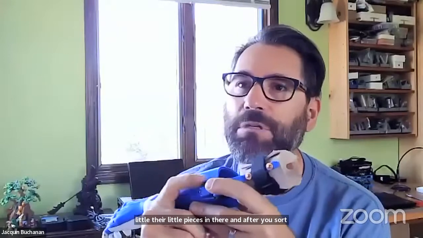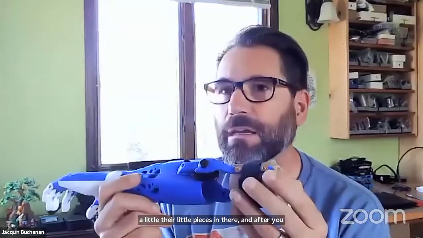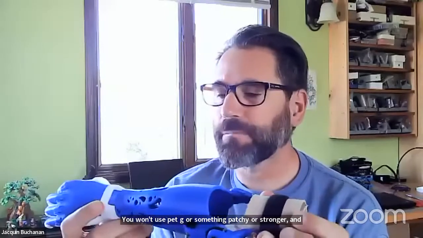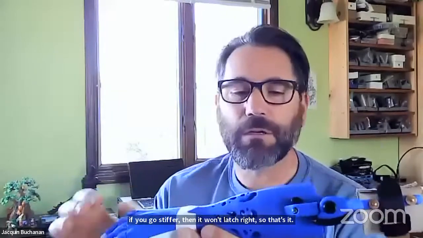For this little latch, definitely don't use PLA. There are little pieces in there, and after you do this 100 times, the PLA will likely break. So definitely for the latch mechanism, you want to use PETG or something PETG or stronger. And if you go stiffer, then it won't latch right. So that's that and the rest.